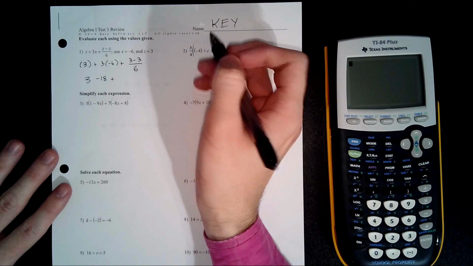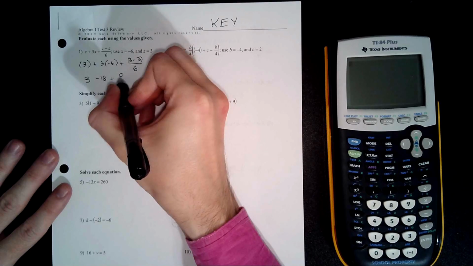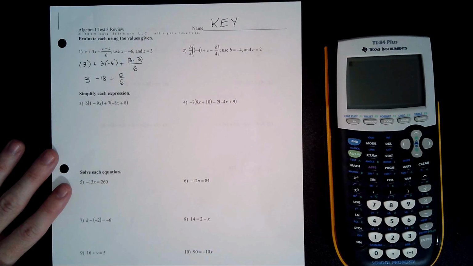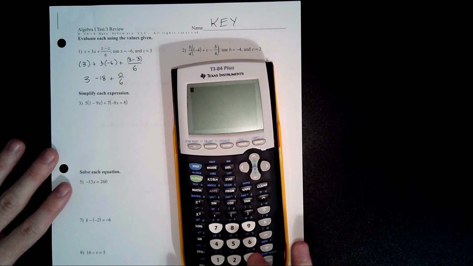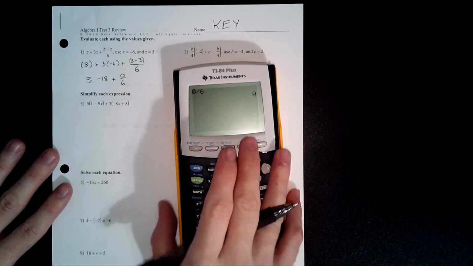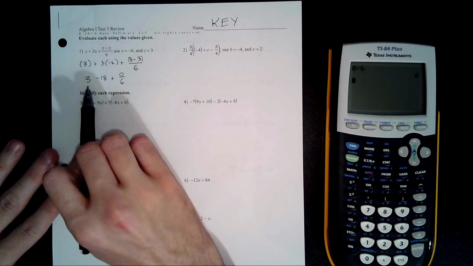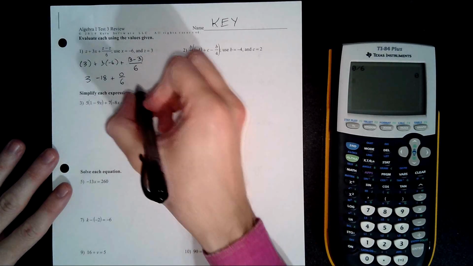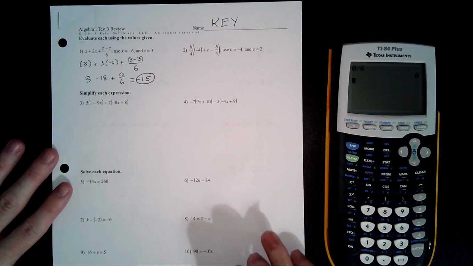3 minus 3, we have to do that on top because there's this invisible parentheses. We get 0 over 6. Please note, 0 divided by 6 is 0, and if you're not certain, you can always check it on your calculator, you get 0. Anyways, 0 over 6 is 0, so 3 minus 18. Use your calculator if needed, but you get -15 as your answer.